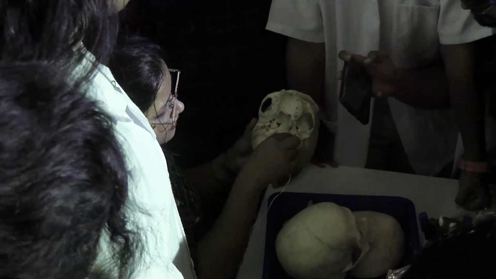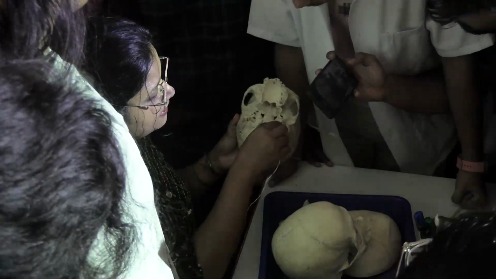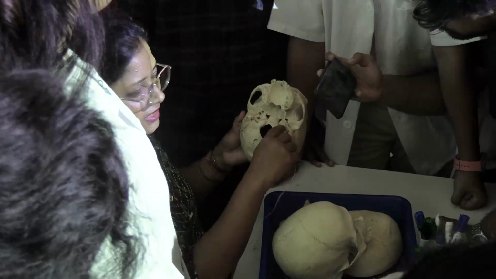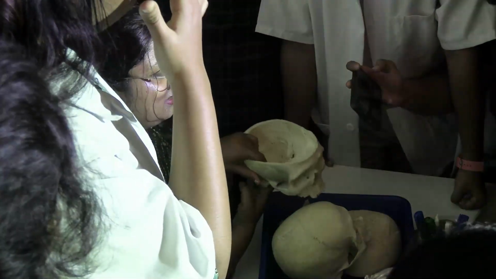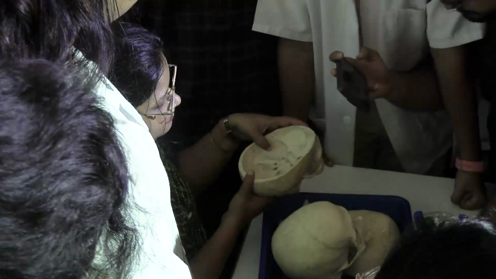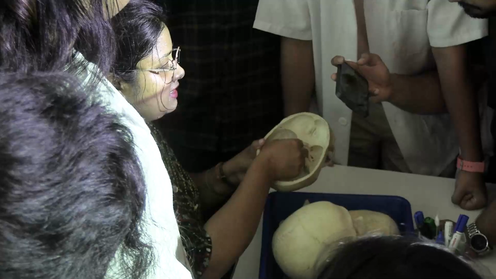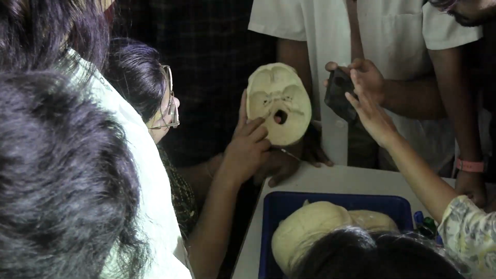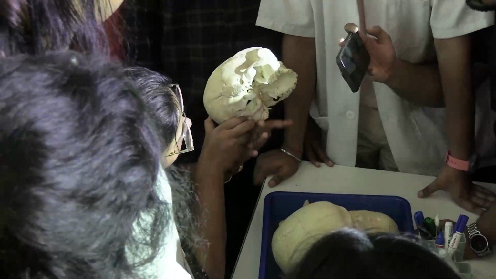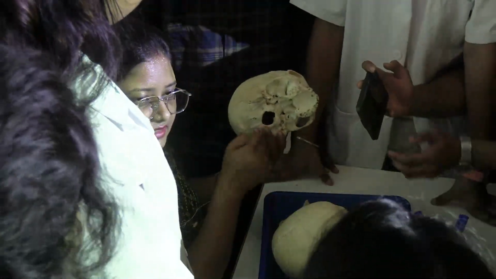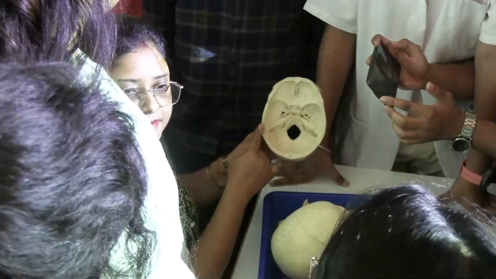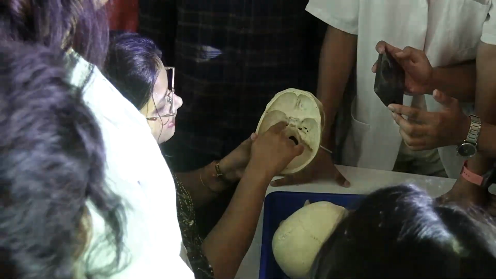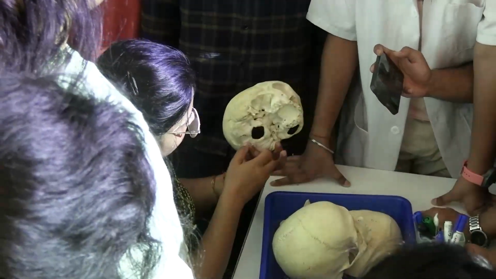Just in front of this jugular fossa, this opening is for the carotid canal. This is the posterior opening of the carotid canal. Through it the artery enters the cranial cavity, comes out through the apex of the petrous temporal, and then lies on the side of the sphenoid bone like this. It enters through the posterior opening and comes out through the anterior opening at the apex of the petrous temporal. Then it lies on the 2 sides of the body of the sphenoid. This part is known as the carotid canal.